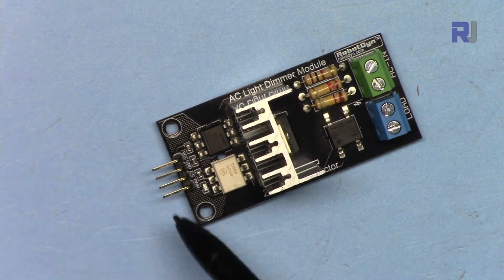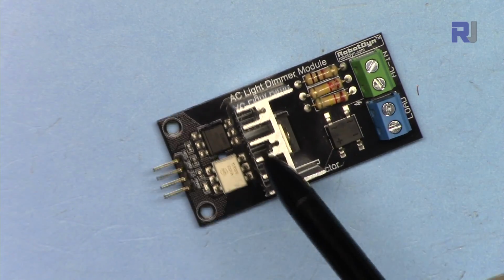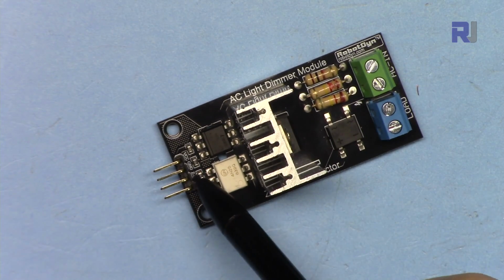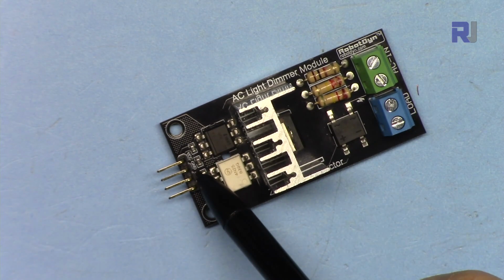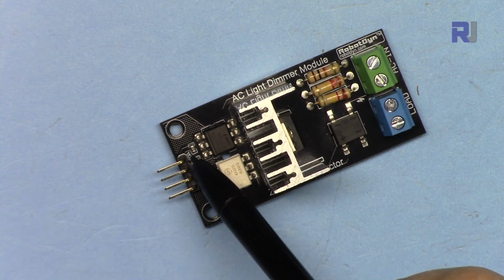We have 4 wires. This one is the signal that you control the intensity of light. The second pin is ZC or zero crossing. The third one is ground, and the last one is VCC or 5 volts.